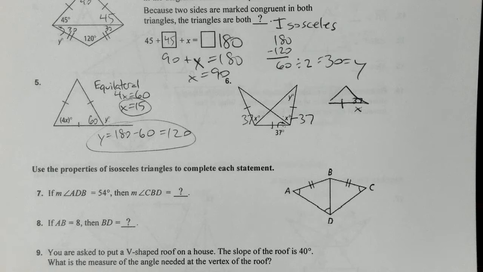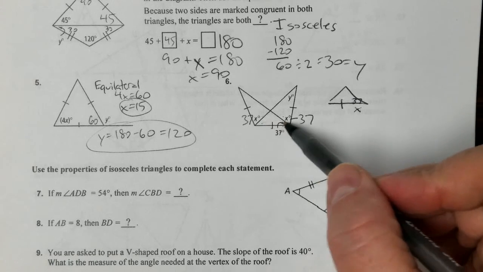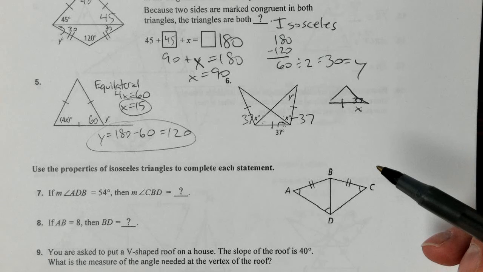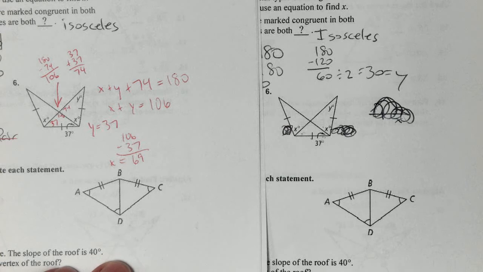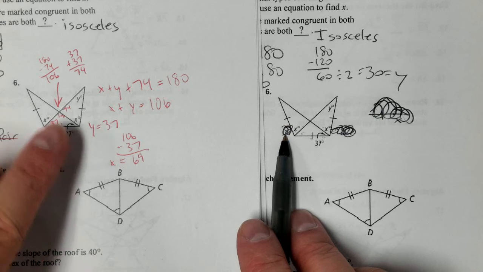The next part is we have to figure out that these are also, hold on, let me pause this just for a second. Okay, sorry about that. Looks like I made a mistake on 6. I got mixed up on x and y.